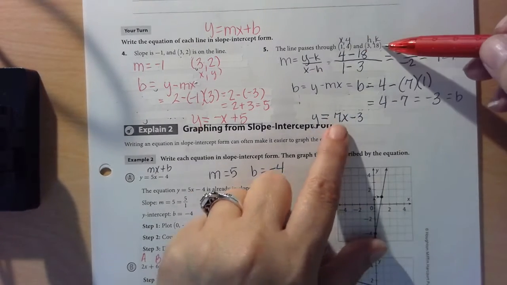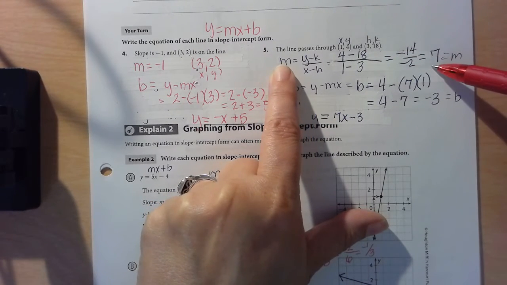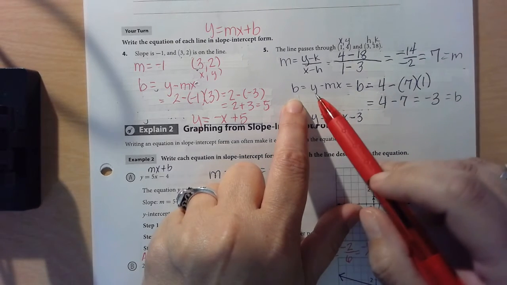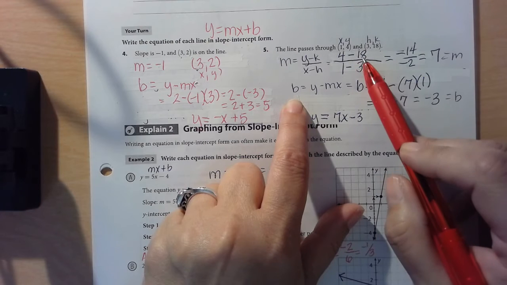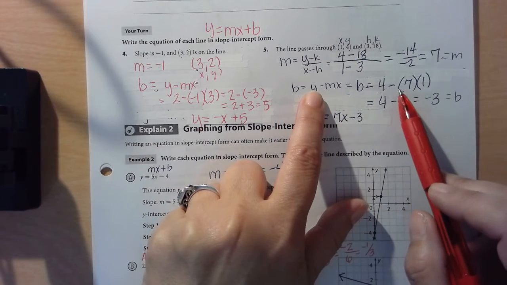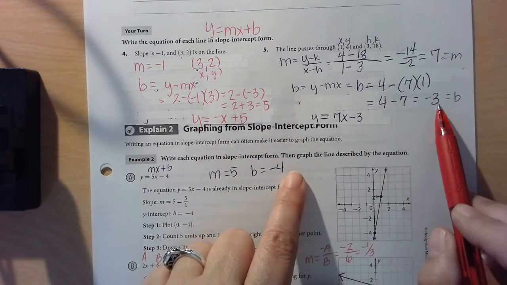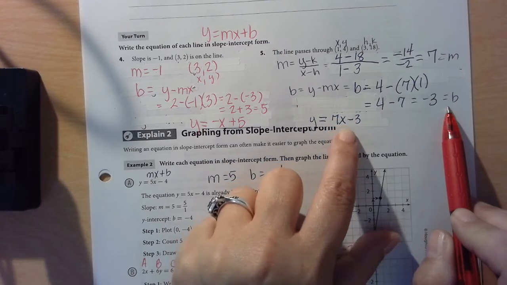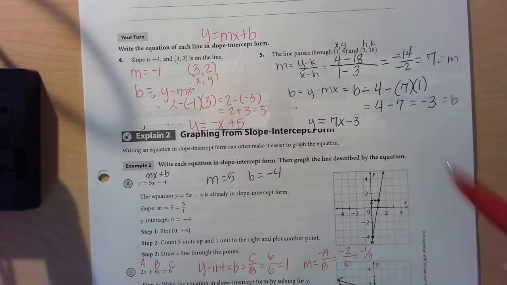If we have 2 points, we first have to find our m by using our equation, which you practiced in 3-2. Then we plug that in, that and one of the 2 points. It doesn't really matter which point you choose, but since we call this x and y, we'll use those points. 4 minus 7 times 1, which is 4 minus 7, or -3, and that gives us our b. So our equation is m is 7, x plus b, which was -3, so it's -3.